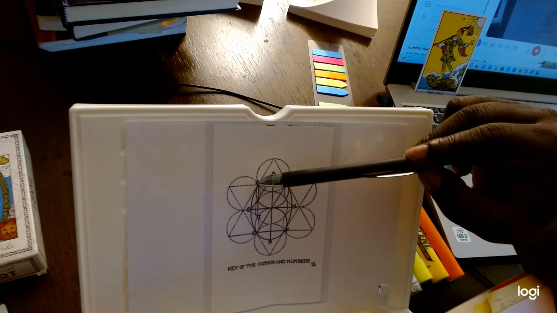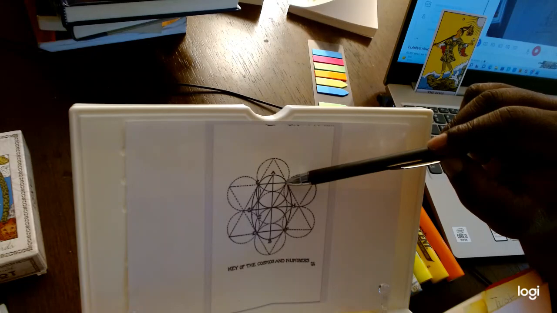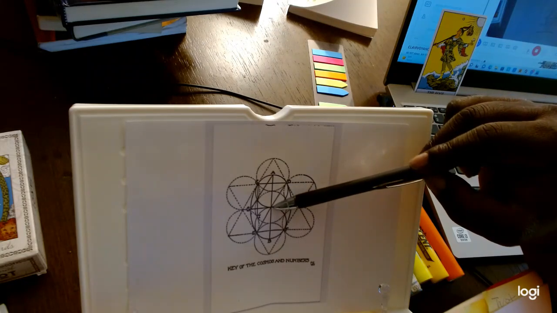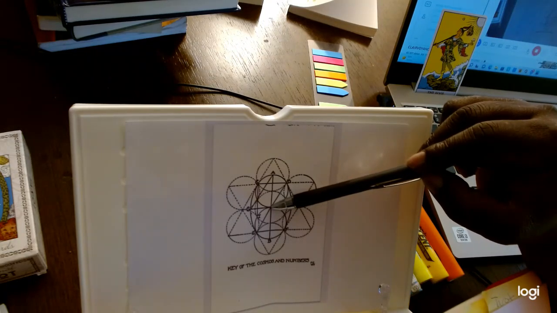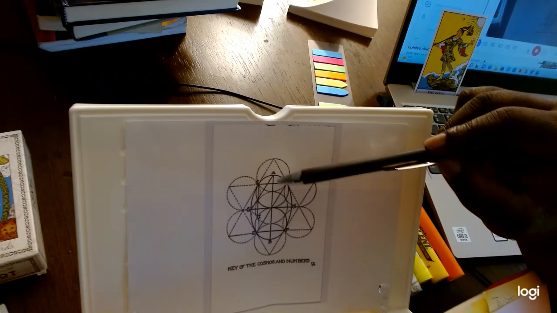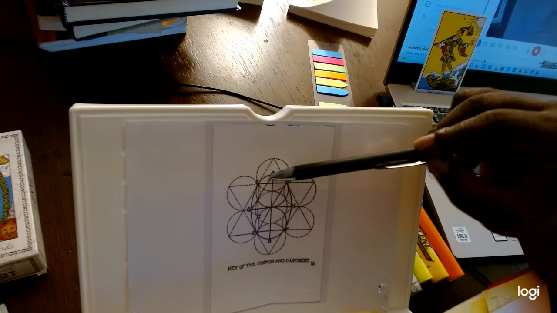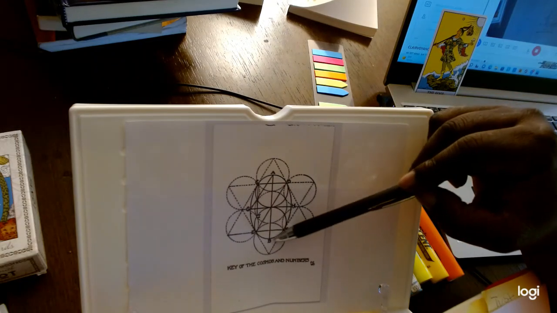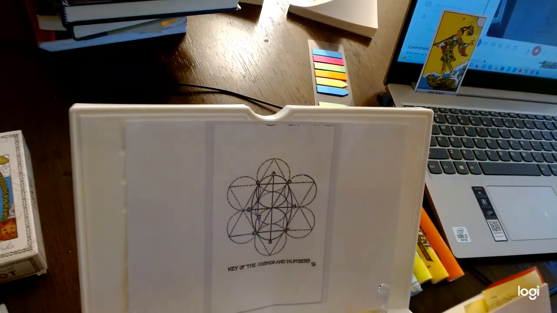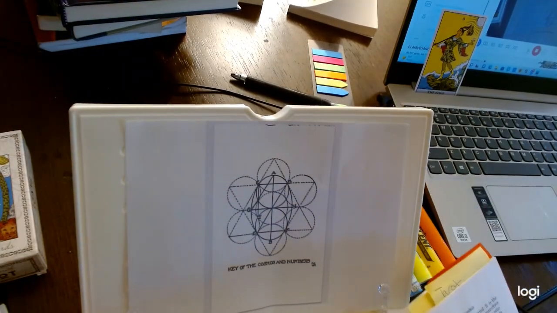So it is from C to D. Its lower half begins here or here and follows the lower circle through F and B. So there to there. Yeah, 3 would be Binah.